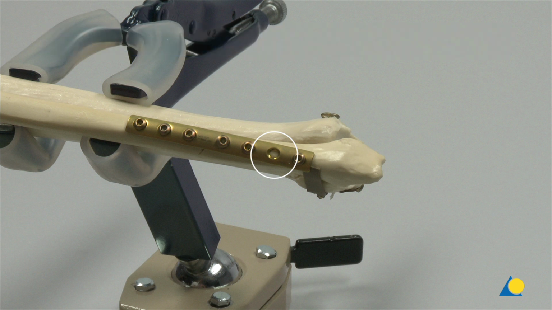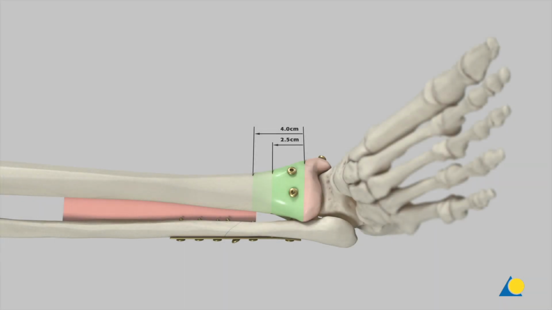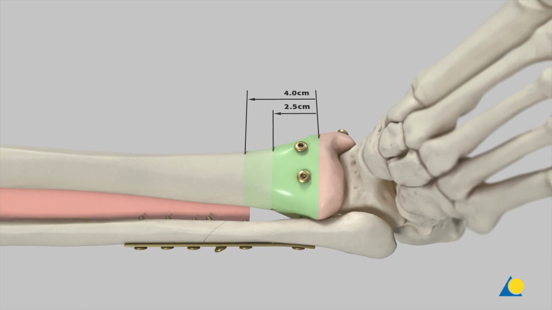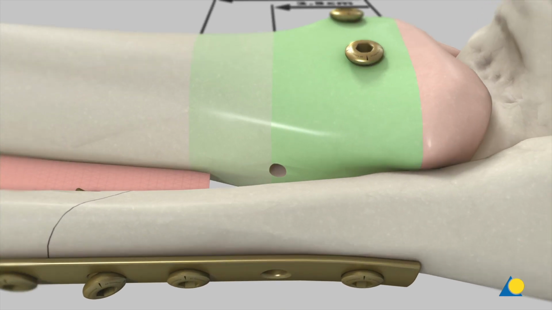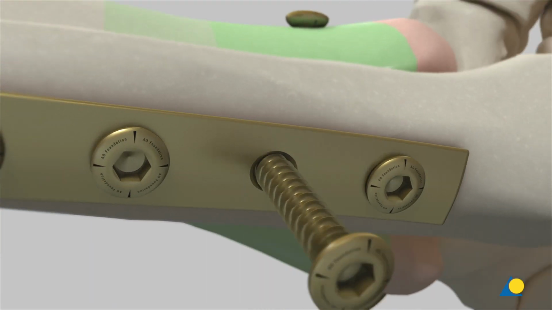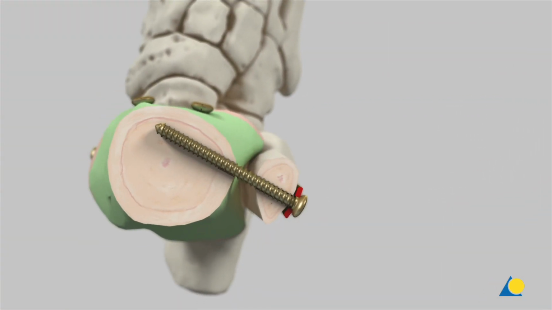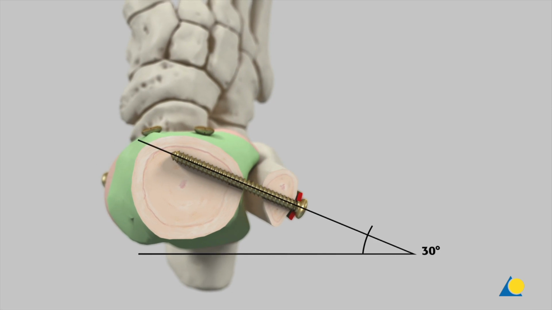In the clinical situation, the ankle is dorsiflexed for the insertion of the positioning screw. This ensures that the upper ankle joint is at its widest position. The screw should be inserted 2.5 to 4 centimeters above the anterior syndesmosis. The screw must be inserted at a 30-degree angle from the dorsal direction and parallel to the tibial plafond.